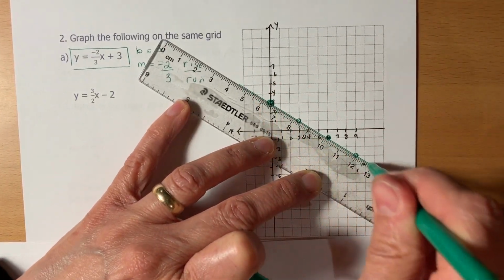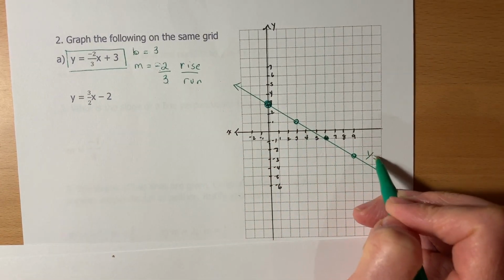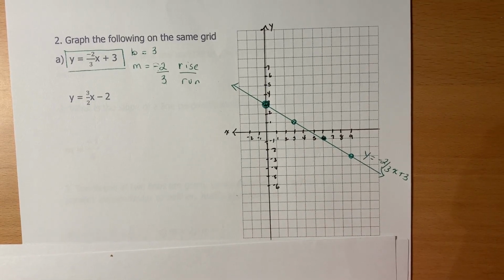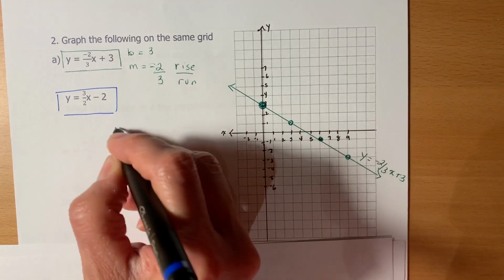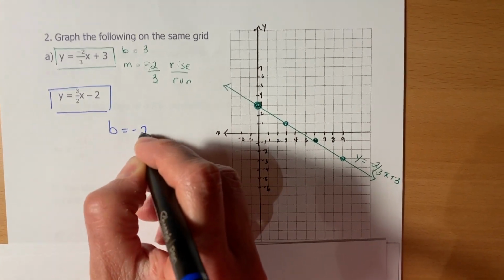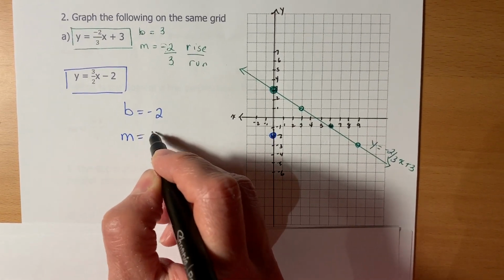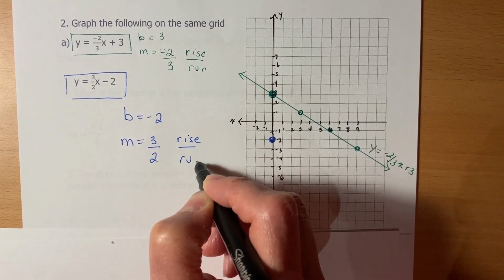Once again, I connect, I extend arrows, and of course I label it. Okay, I'm going to do the same idea here. My B value here is -2, that's where I begin. My slope now is 3 over 2. Again, my ratio of rise over run.